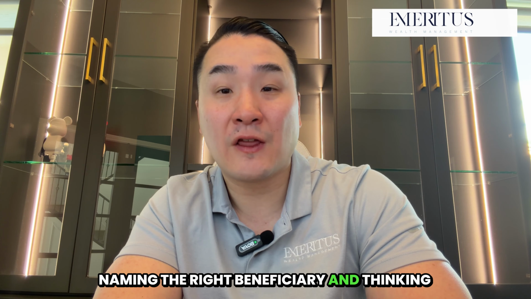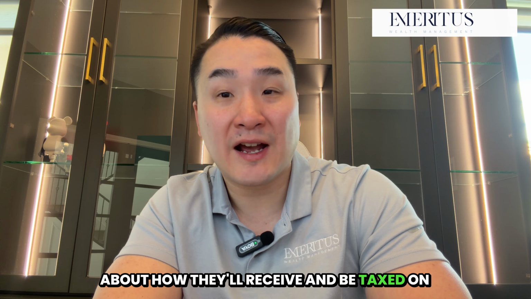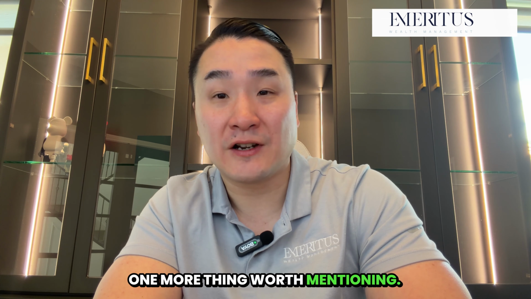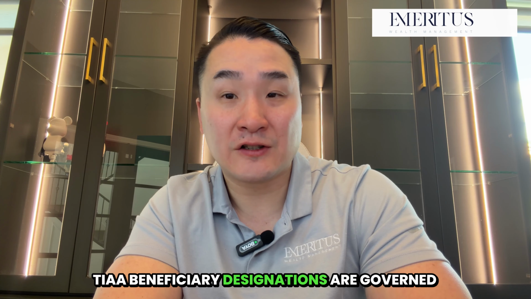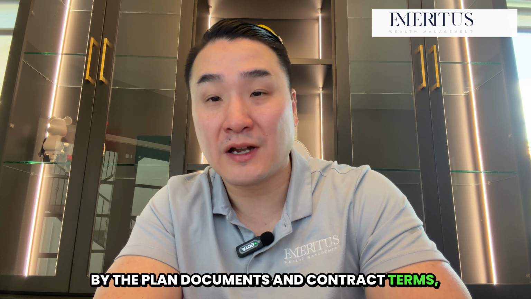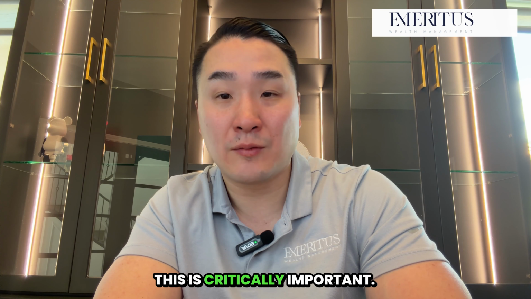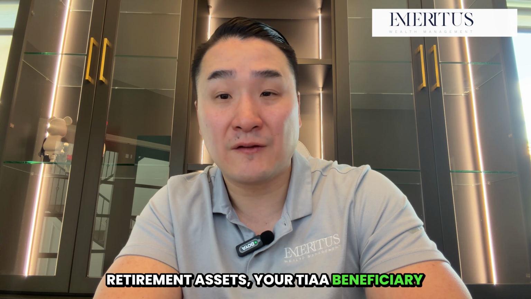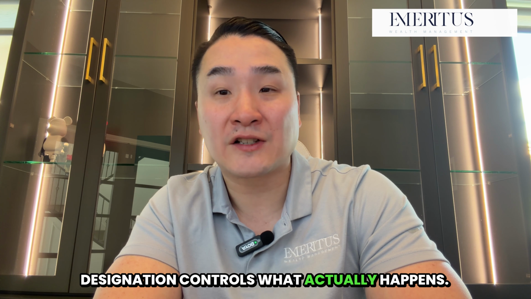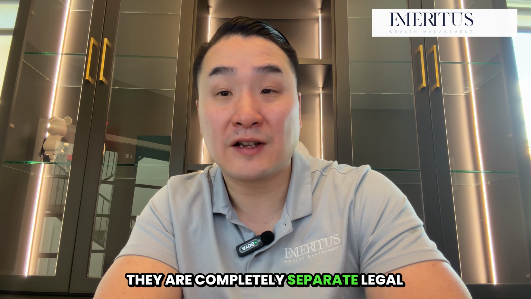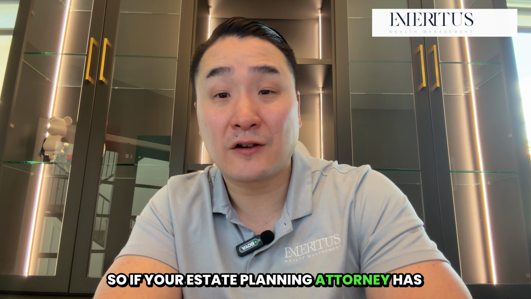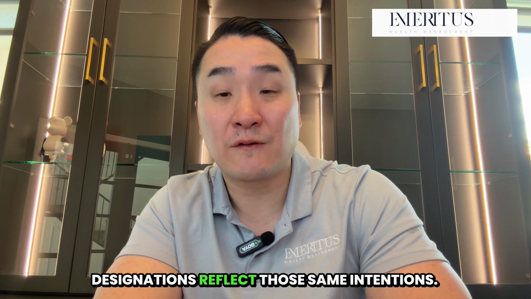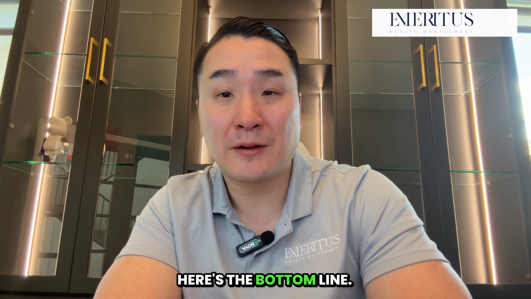Naming the right beneficiary and thinking about how they'll receive and be taxed on those assets is part of a thoughtful estate plan. One more thing worth mentioning. TIAA beneficiary designations are governed by the plan documents and contract terms, not by your will. This is critically important. Even if your will says one thing about your retirement assets, your TIAA beneficiary designation controls what actually happens. They are completely separate legal documents. So if your estate planning attorney has made updates to your will, make sure your TIAA beneficiary designations reflect those same intentions.